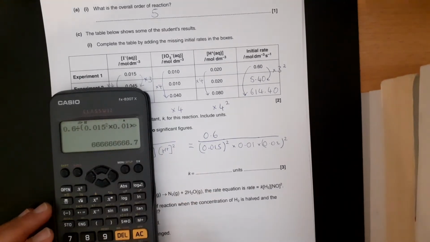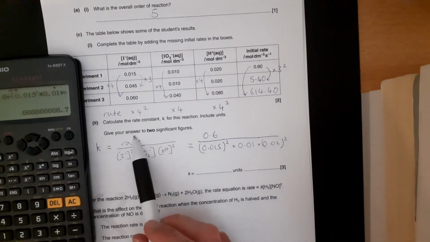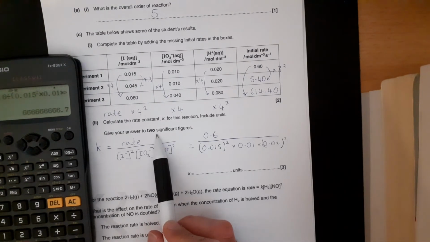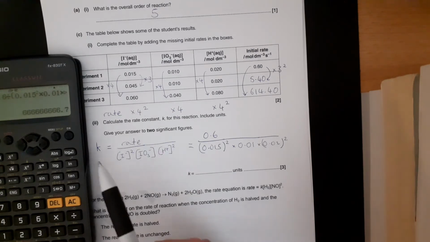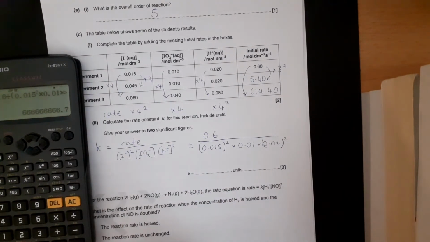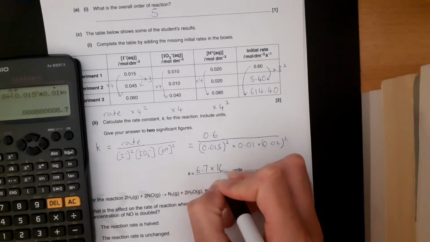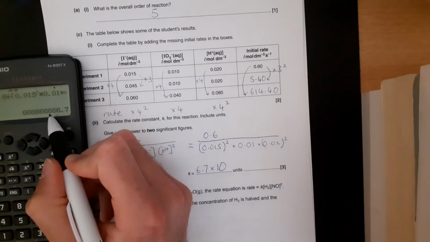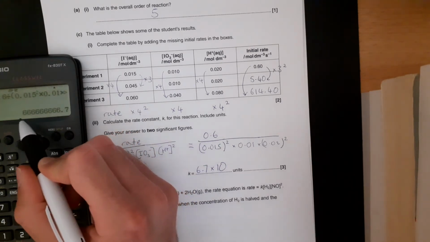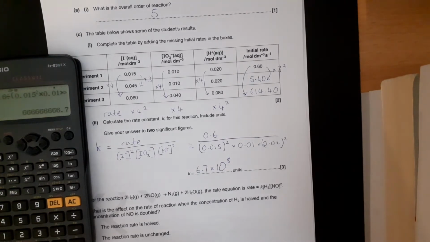And we end up with this horrible looking value, which means we need to have a look at the question. It does say, give your answer to 2 significant figures. So we're going to put this in standard form, because that's a horrible number. I'm going to call that 6.7 times 10 to the power of 1, 2, 3, 4, 5, 6, 7, 8. Okay, so we're going to say it's 6.7 times 10 to the power of 8.